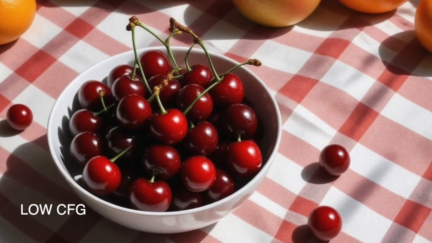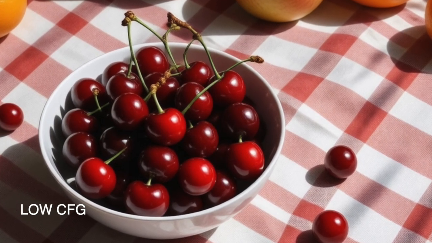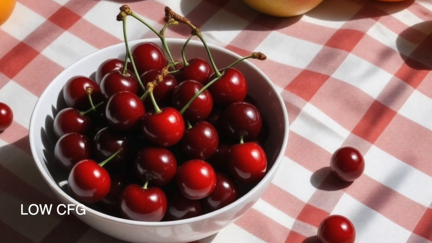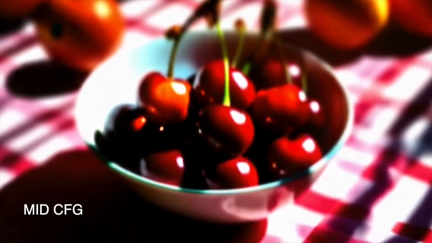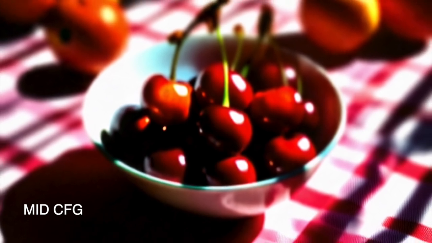Classifier-free guidance scale is vital for controlling how strongly the model follows your prompt. Setting it too high can make images look stiff or artificial. Too low, and you'll get odd, unpredictable results. A balanced setting, which will vary with the model that you're using, strikes the right compromise between prompt adherence and creative variation.